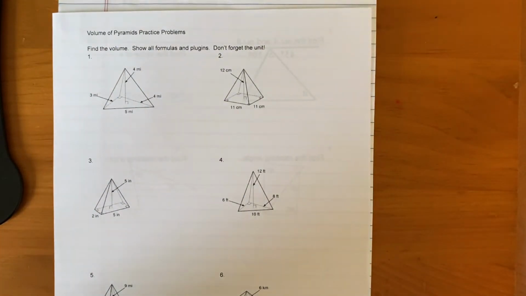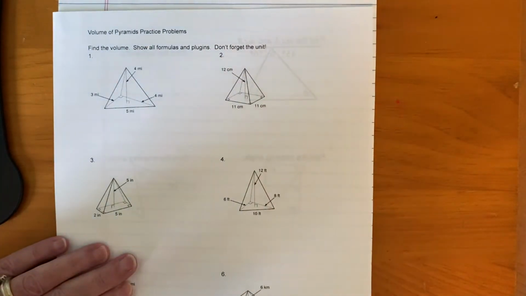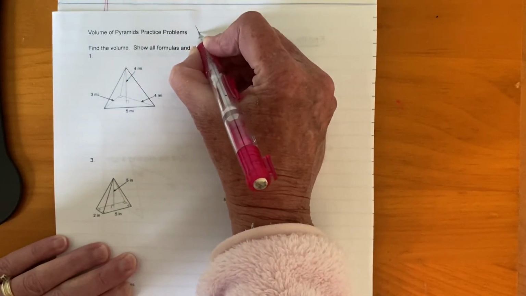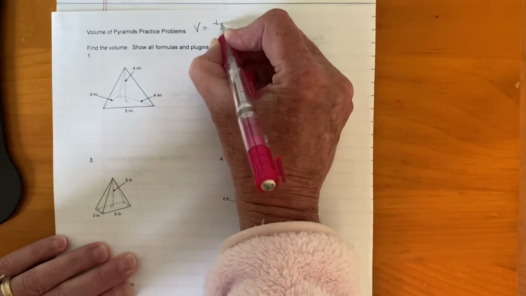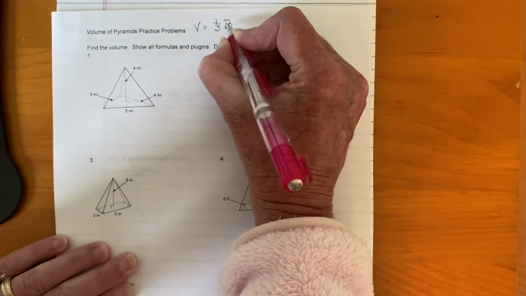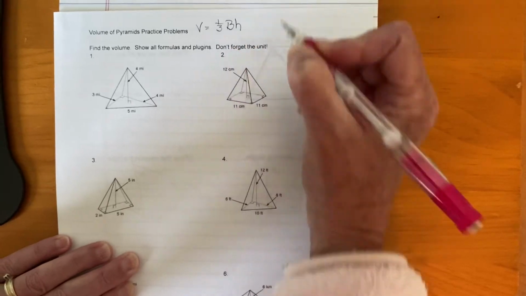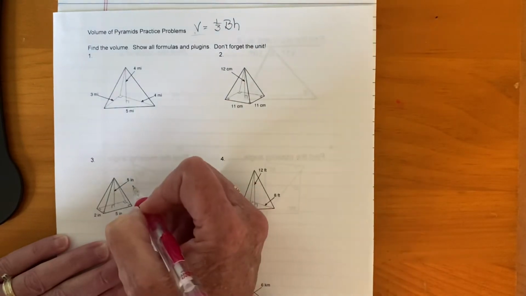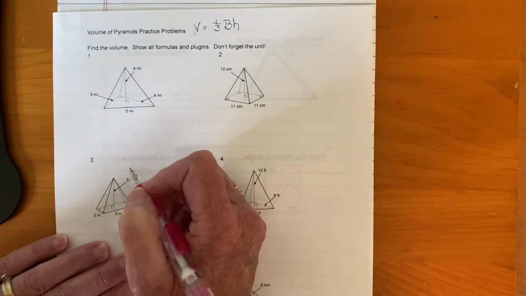So these are the practice problems for volume of pyramids. If you remember in class today, we took the pyramid and filled it up and then dumped it into the prism that had the identical base, and it took 3 of the pyramids to fill up the prism. So we decided that the formula for a pyramid was volume equals 1/3 big B, meaning the area of the base, times the height. So we're going to do these using this formula right here and the similar steps that we used in volume of the prism.